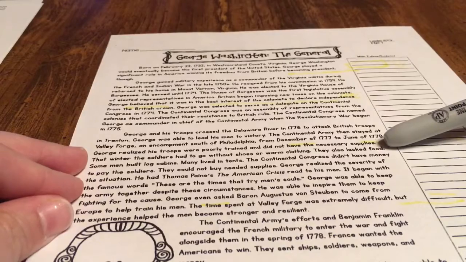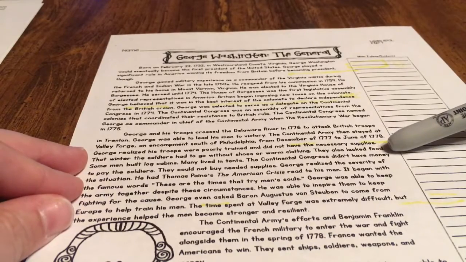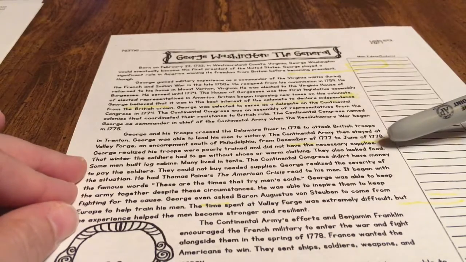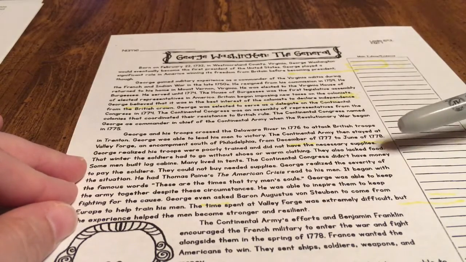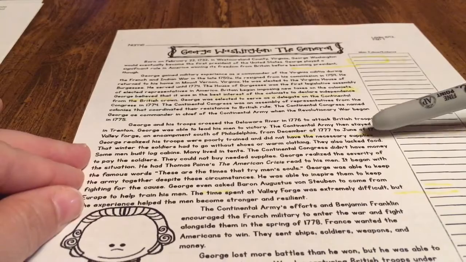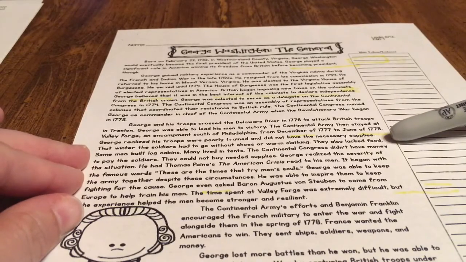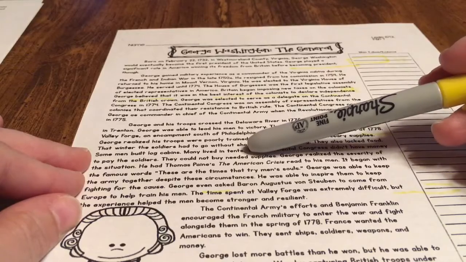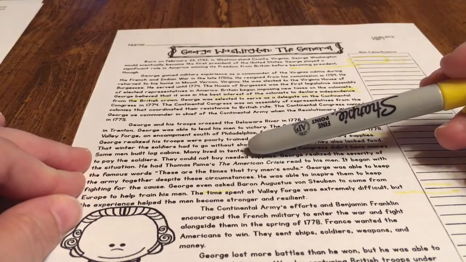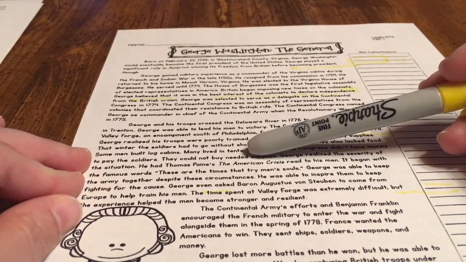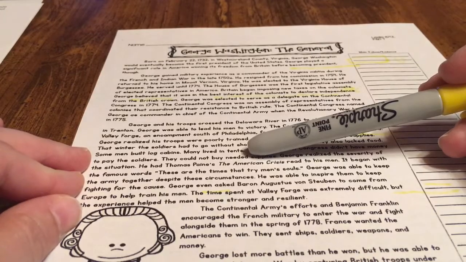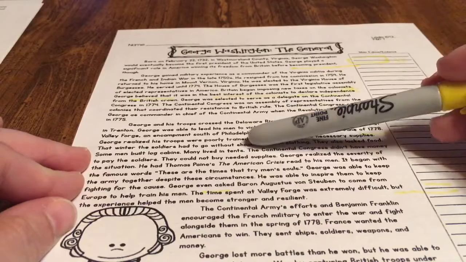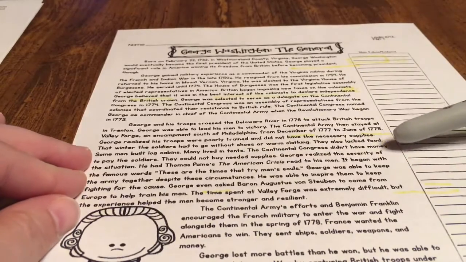George realized that his troops were poorly trained and did not have the necessary supplies. That winter, the soldiers had to go without shoes or warm clothing. Could you imagine? They also lacked food. Some men built log cabins. Many lived in tents. So picture camping in a tent in winter and how cold that would be. If you didn't have enough blankets, you didn't have shoes, and you didn't have any food, it would be awful, right?